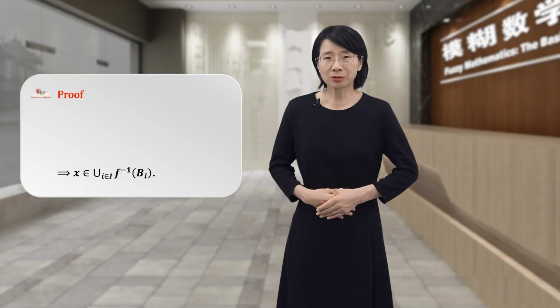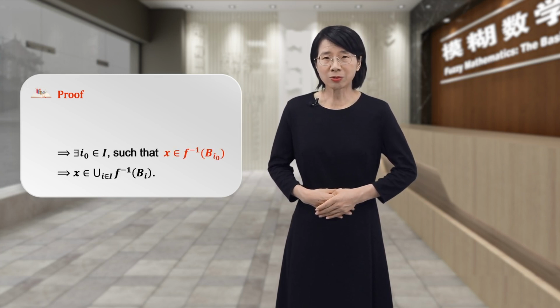On the other hand, if x is in the union of the preimages, then there exists i_0 such that x is in the preimage of B_{i_0}. That is, f(x) is in B_{i_0}. So f(x) is in the union of B_i.